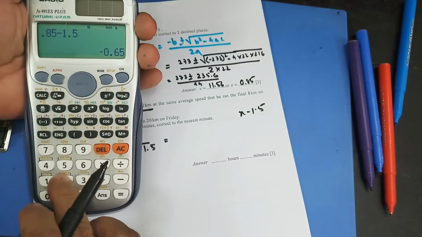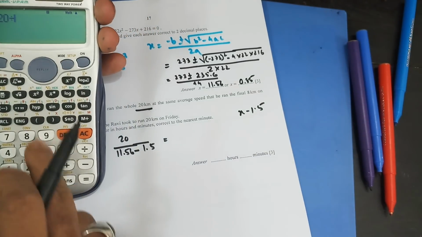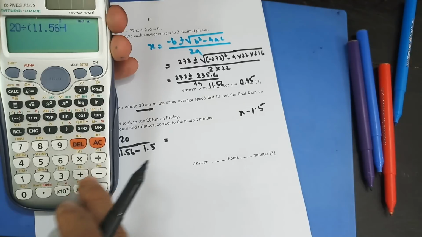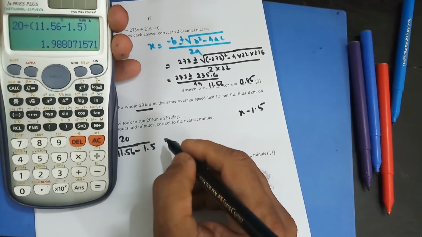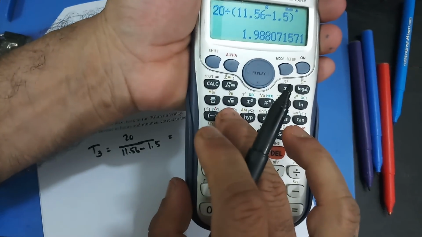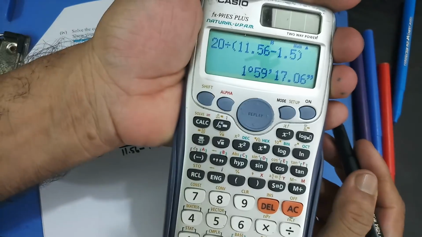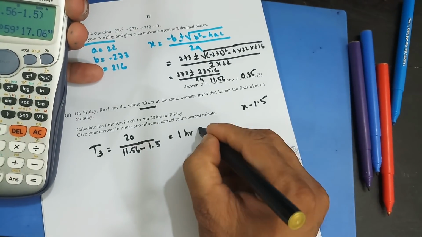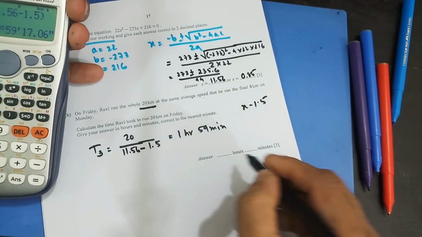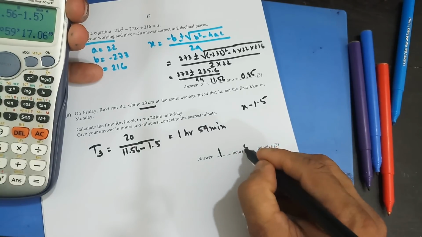Okay, so let's see, 20 divided by bracket 11.56 minus 1.5. So I got 1.98. Now I'm gonna press this button and it's gonna give me 1 hour 59 minutes. So you can write down 1 hour 59 minutes.